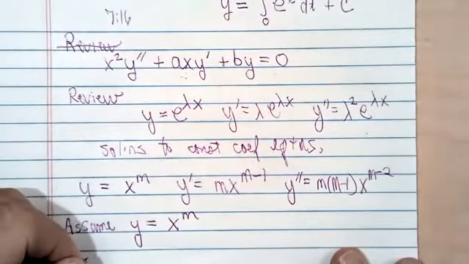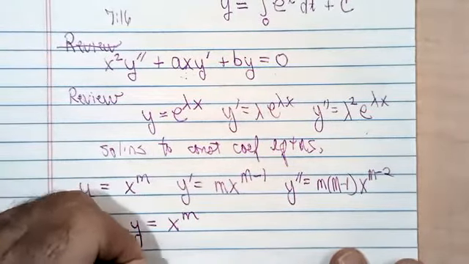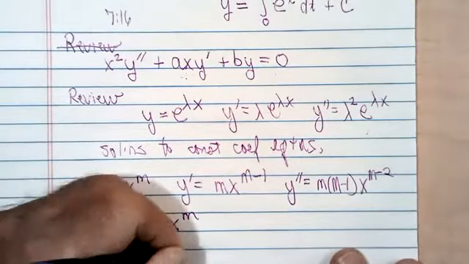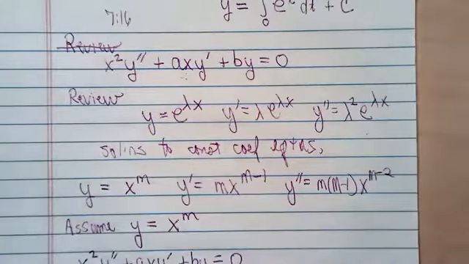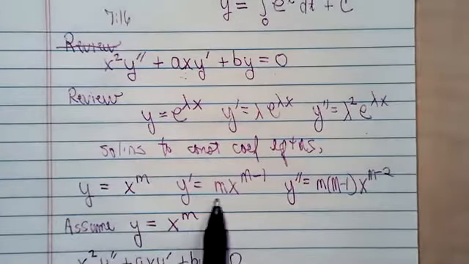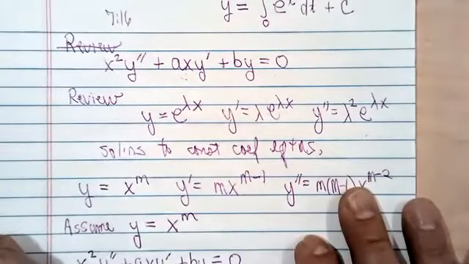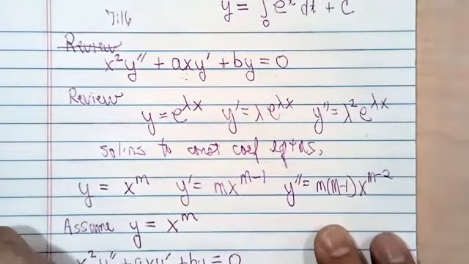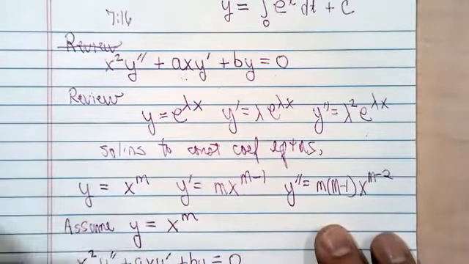So if we start with x squared y double prime plus a x y prime plus b y equals 0, then we can plug in these forms that we've developed here. I've got x squared times y double prime, which is m times m minus 1, x to the m minus 2.